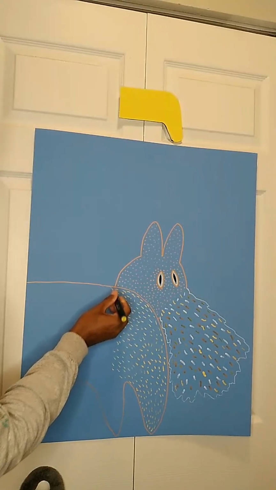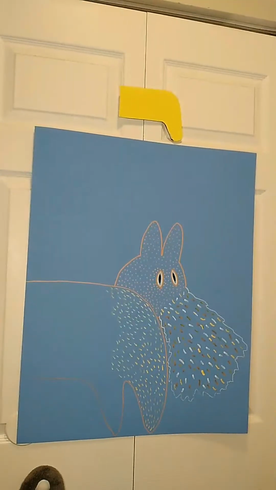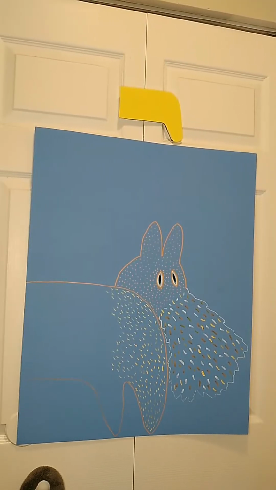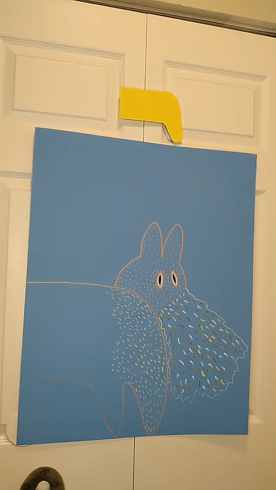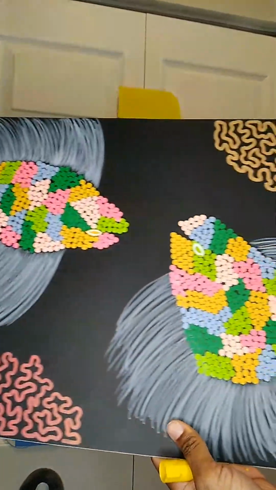So the amoeba are rainbow color fish. I have them over here. Hold on, let me show you real quick. That's what these look like. They're amoeba.